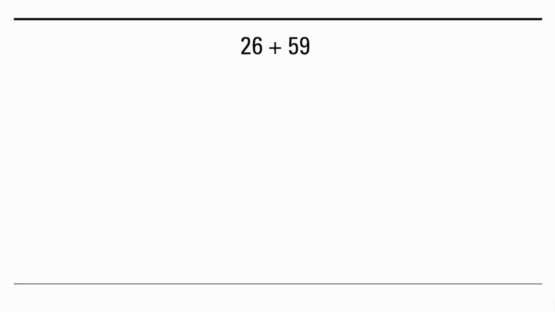26 plus 59. And so here we have 9 plus 6, which is 15. So this is where we need to carry the 1 to the next spot. And so we go 1 plus 2, sorry. So that's 3 plus 5, which is 8. And so we get 85.